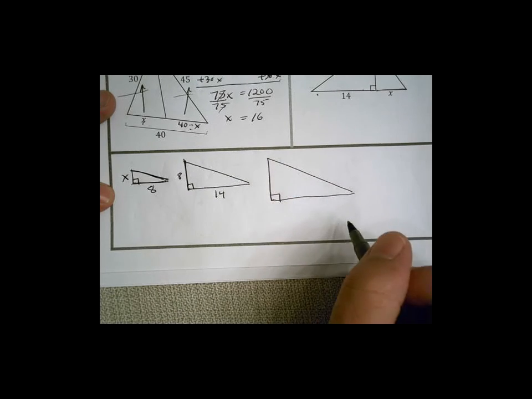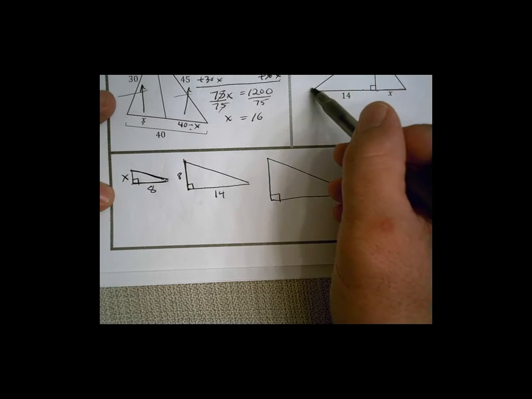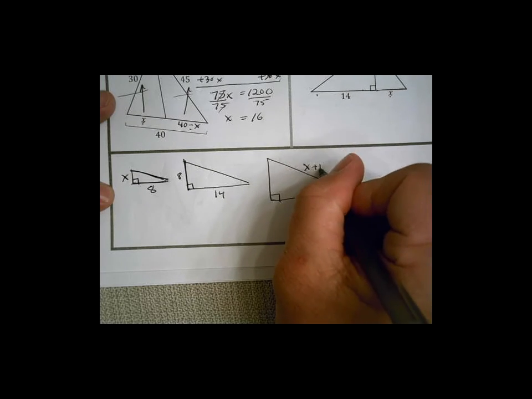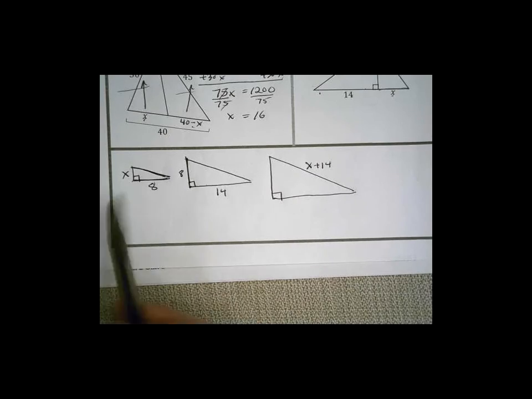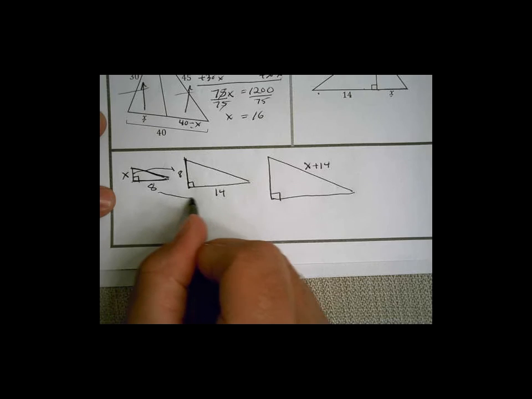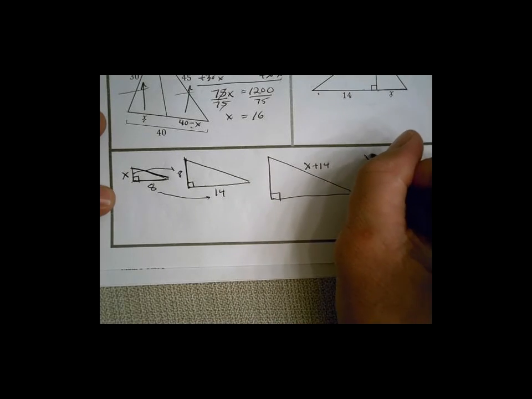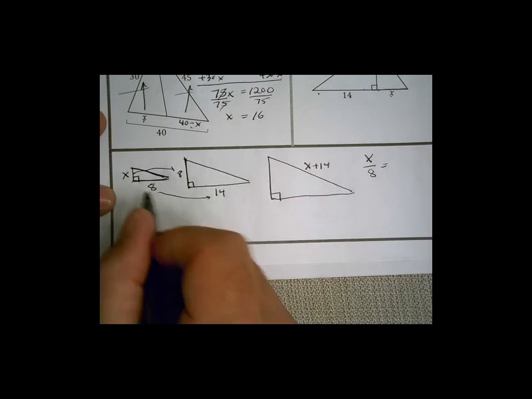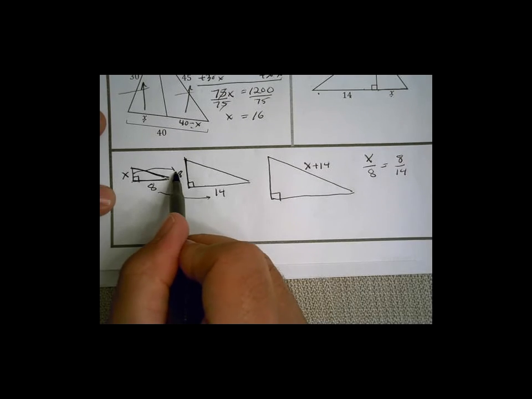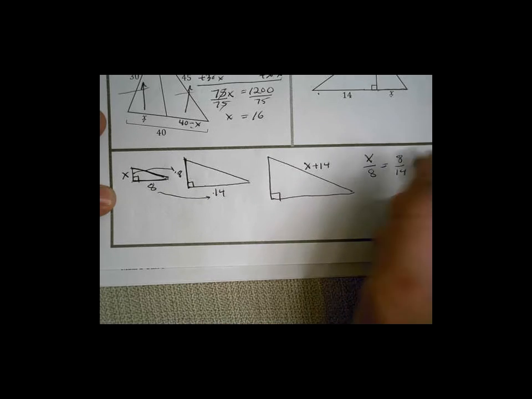Okay, that's a right triangle. And we're talking about this guy. So this is the short leg. We don't know anything about the short leg. We don't know anything about the long leg, but we do know the hypotenuse is x plus 14. Okay, so see, now we can look, and what do we know? All right, well, we know these two guys are in a relationship, and those two guys are in a relationship. We're looking for x. So we're going to say x over 8 equals 8 over 14.